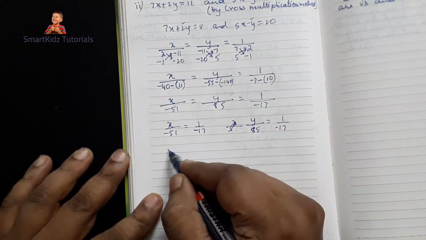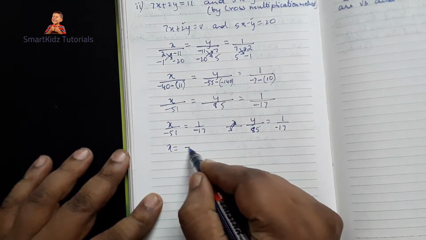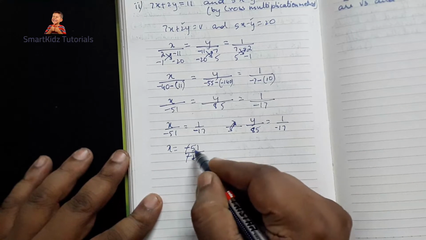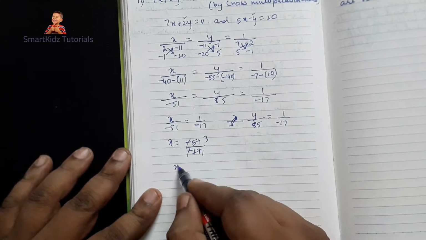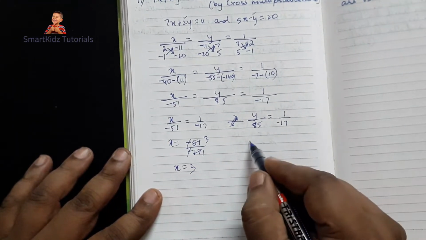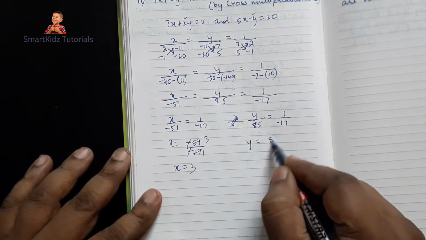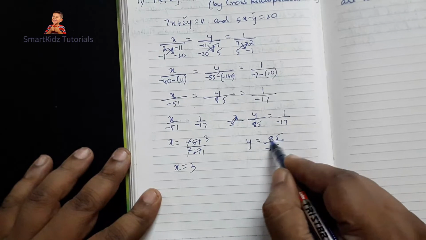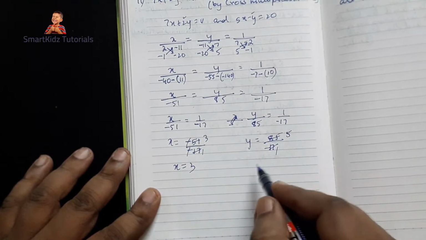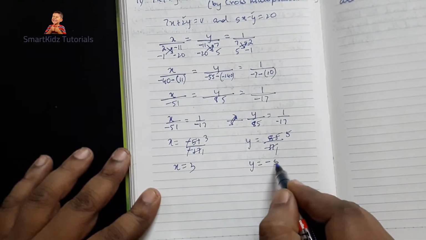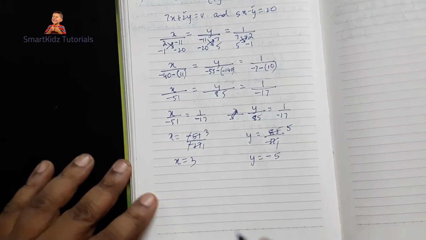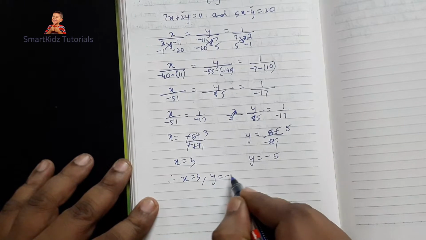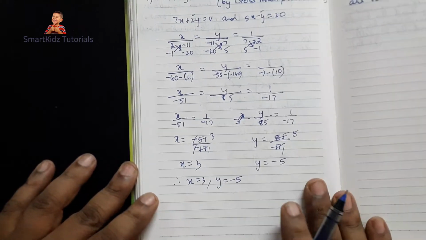So if we solve for this, x equal to minus 51 upon minus 17, minus and minus cancel, 17 1s are 17, 17 3s are 51, so x equal to positive 3. And here y equal to 85 upon minus 17, so 17 1s are 17, 17 5s are 85, so we get y equal to negative 5. We can write over here, therefore x equal to 3 and y equal to minus 5. Okay, so this is a choice.